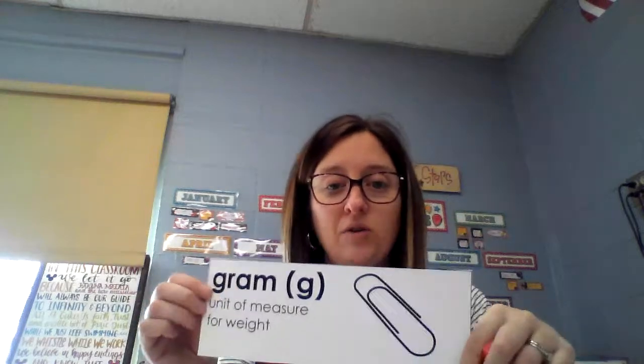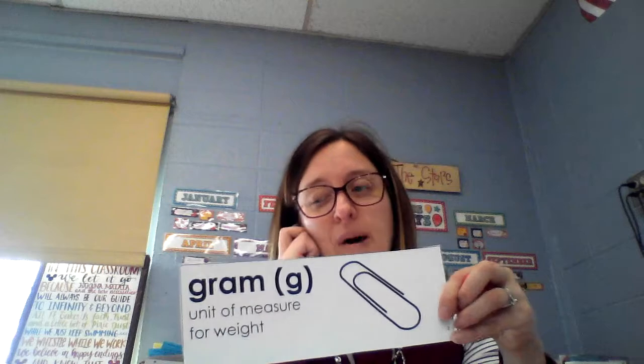It's going to be more than 1 gram. So we have kilogram, and then we have gram, another unit for measuring weight. A kilogram is going to weigh about as much as a heavy dictionary or a really, really thick book. A gram is going to weigh about as much as a paper clip. So which one is going to be heavier? Definitely the kilogram. The gram is much, much lighter. If we compared our two weights, you can't even really see this one because it's so small.